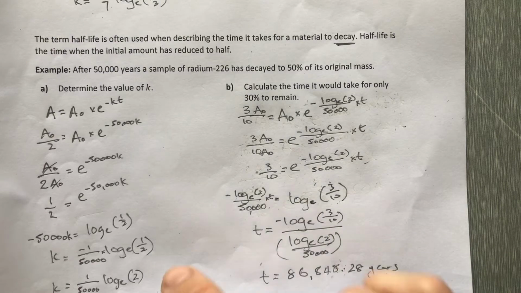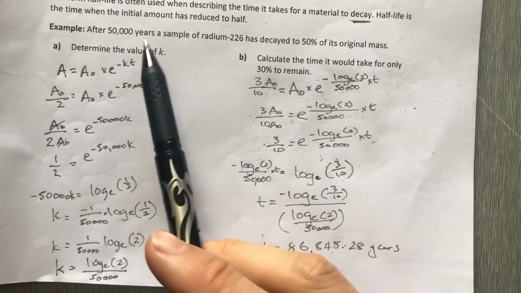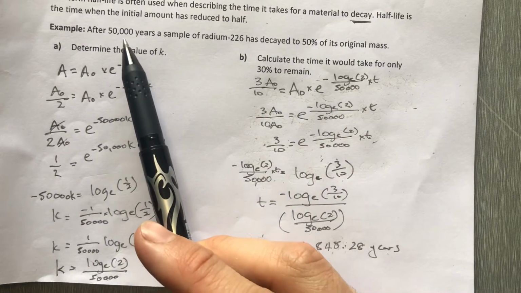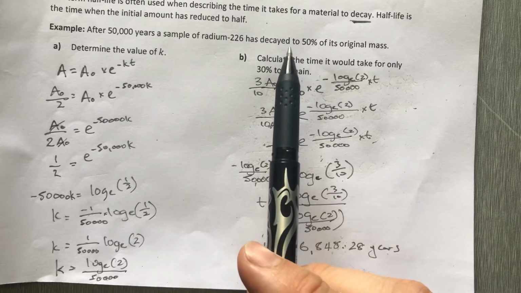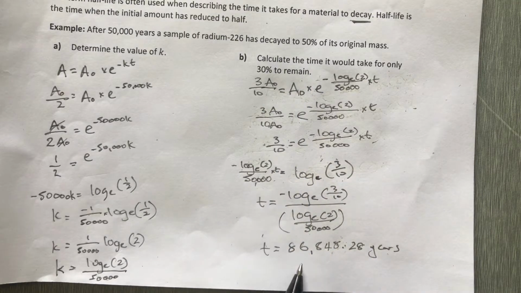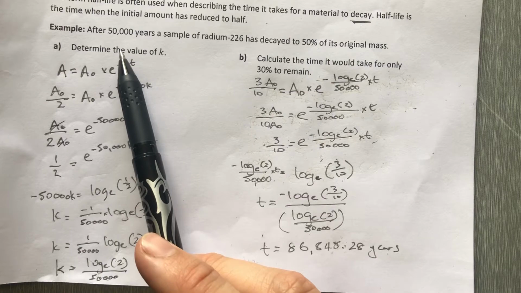Let's just check it to make sure that actually makes sense. So if it takes 50,000 years for 50% to remain, does it make sense that it takes a bit longer for 30% to remain? Yes, it does. So we're all good there. If that had been something less than 50,000, hopefully you could see that that wouldn't really make sense. So let's go on to the next one.